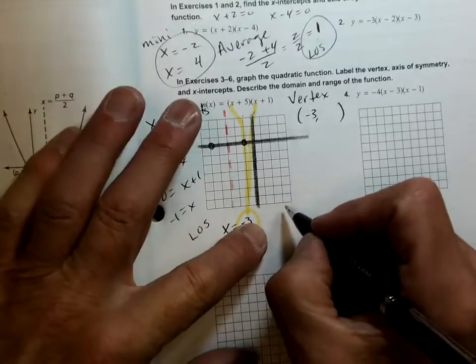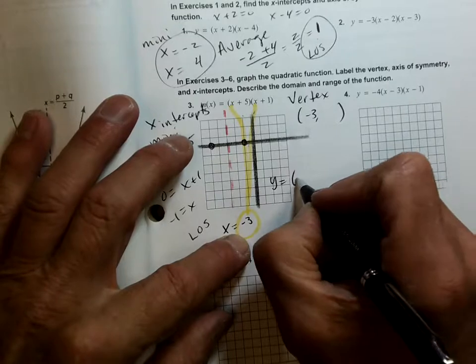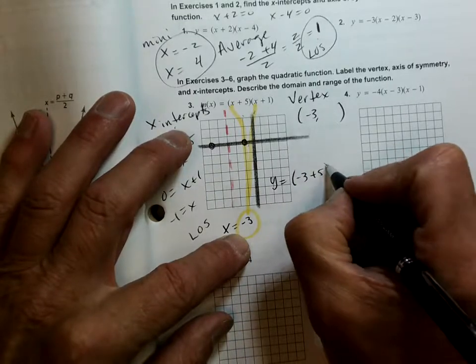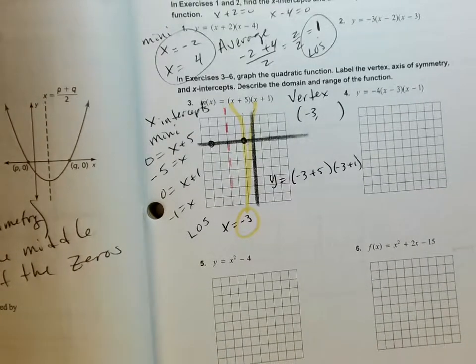So I'm going to go, okay, I can do that. I'm going to go y equals, I'm going to plug -3 in. We'll go -3 plus 5 times -3 plus 1. Okay, and I'll stall for a second, let you catch up, okay?